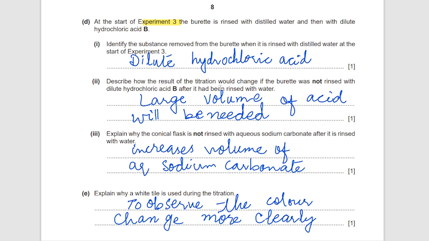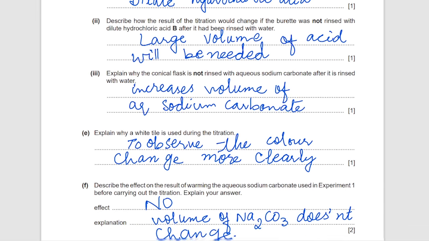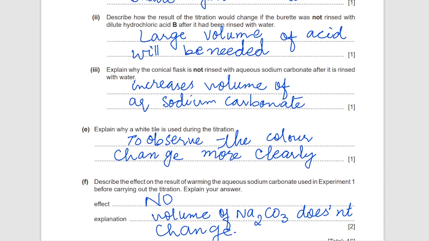Describe how the result of the titration would change if the burette was not rinsed with the dilute hydrochloric acid B after it had been rinsed with water. So a larger volume of acid will be needed. If water is present, a larger volume of acid will be needed to neutralize the reaction.